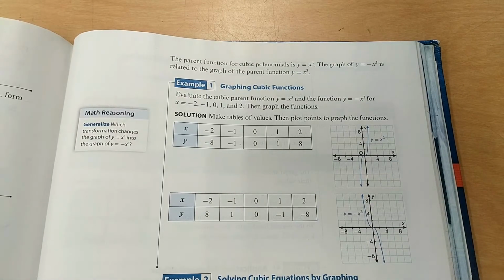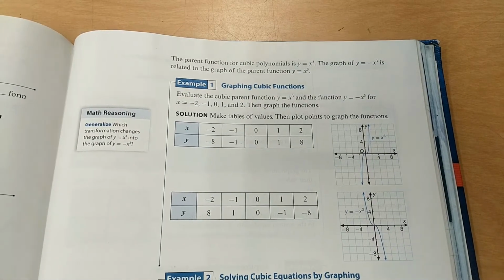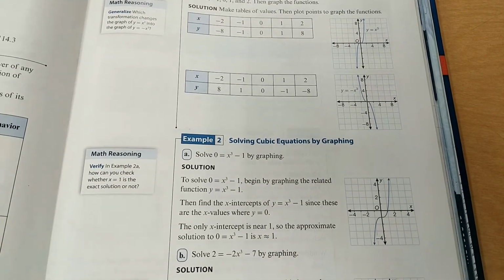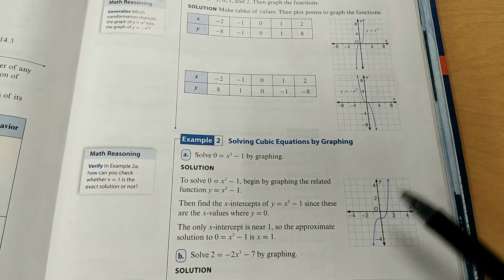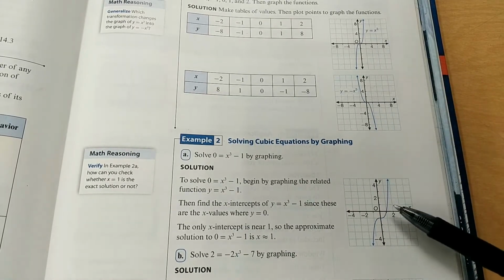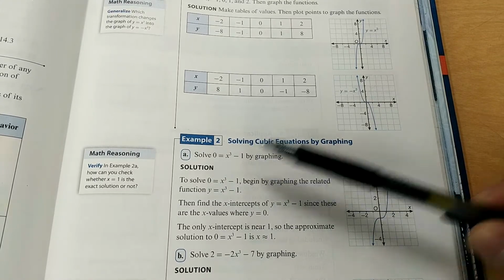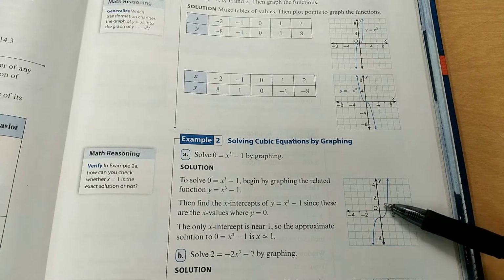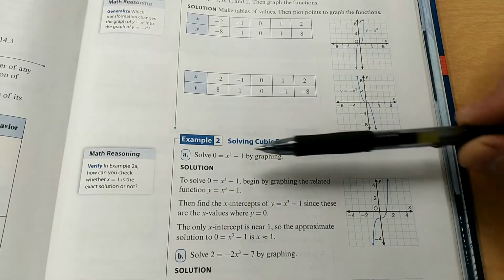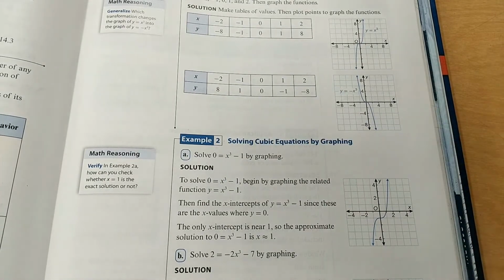Okay? Now, the next thing we're going to look at here is solving by graphing. And our first example shows us x cubed minus 1 by graphing. And when I plug those points in, of course I can take my parent function and just move it down, right? Because that's what that says. It's taking my parent function, moving it down. And I can look and see that the solution, where it crosses 0, would be about right there at the 1 mark approximately.